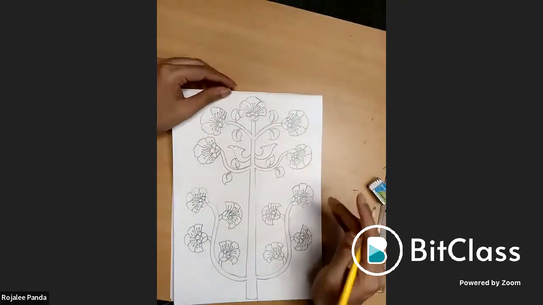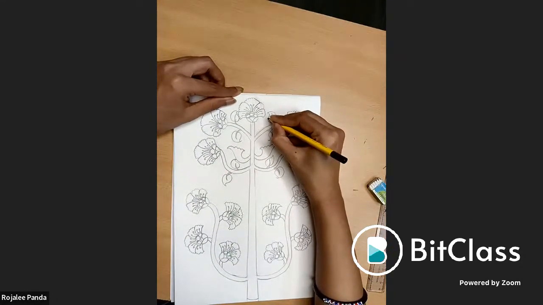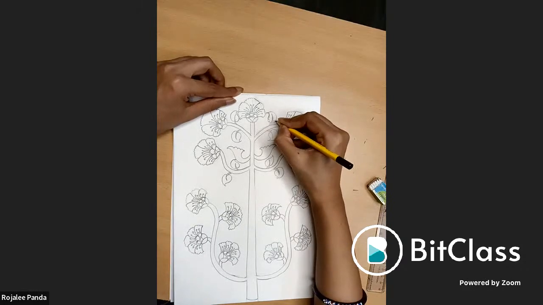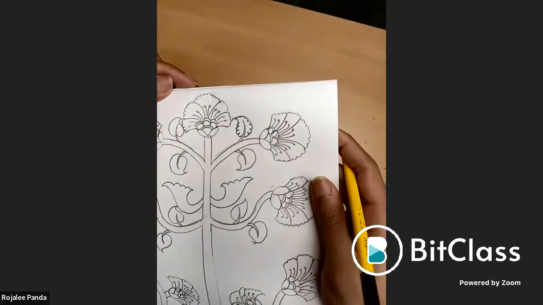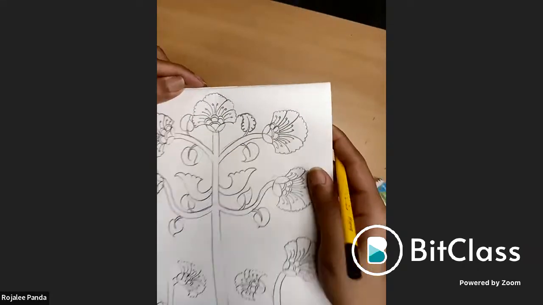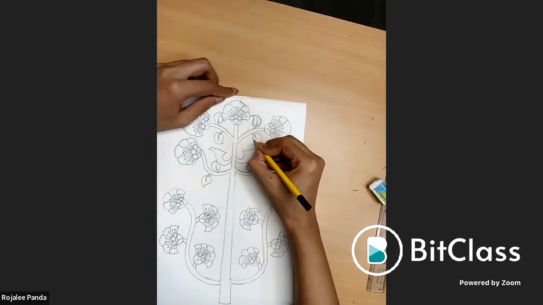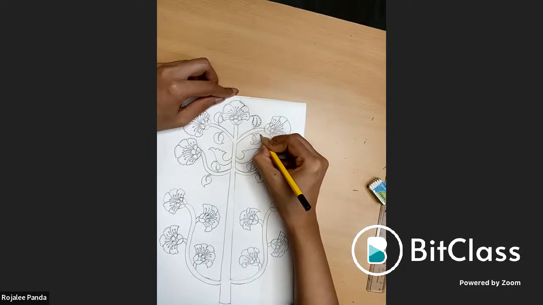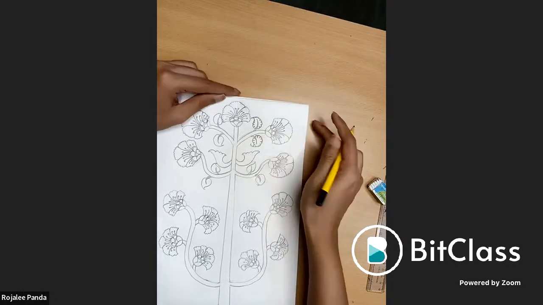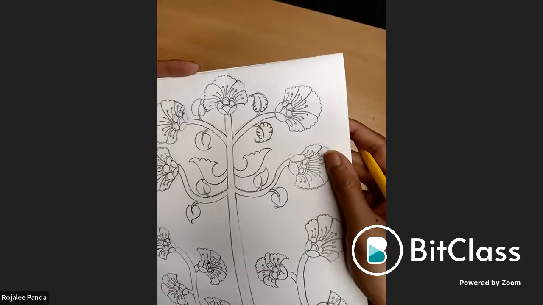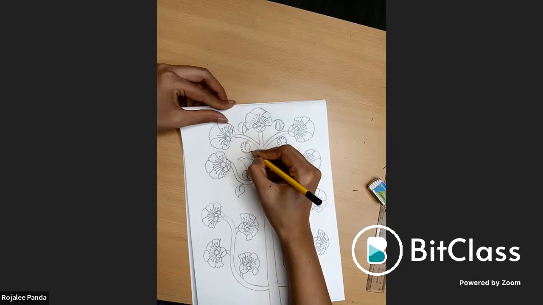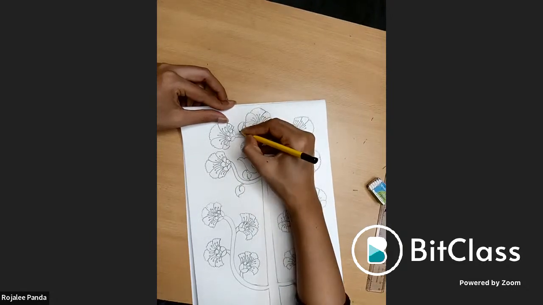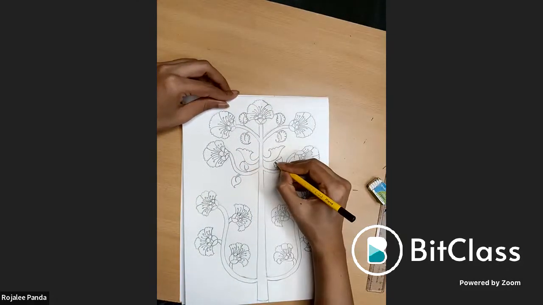Okay, after that you have to create some curve lines and extend the line like this. Is it clear how to make it? Just make curve line like this. The same thing you have to make it here.